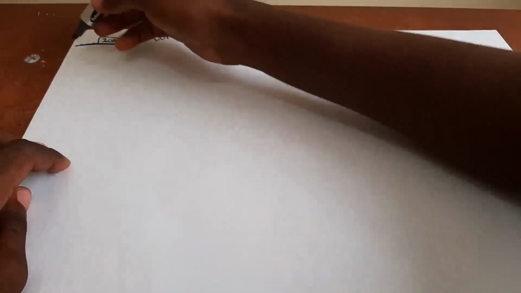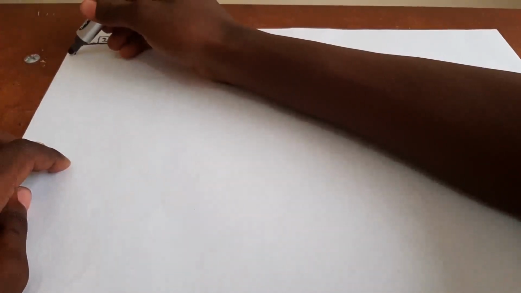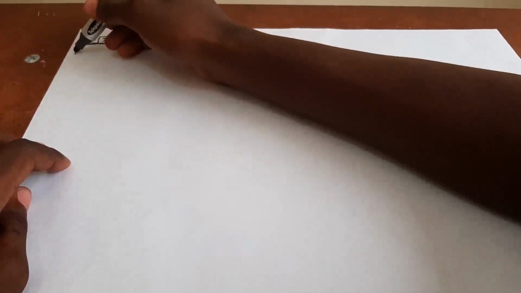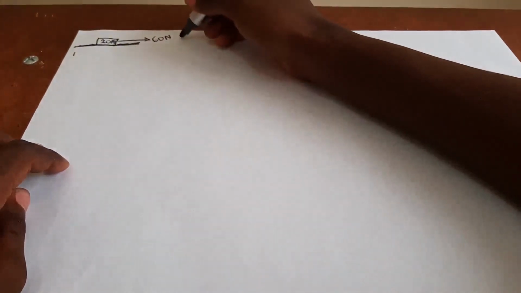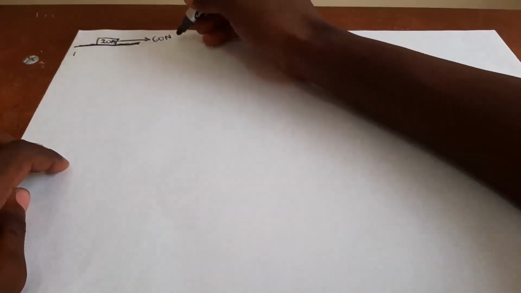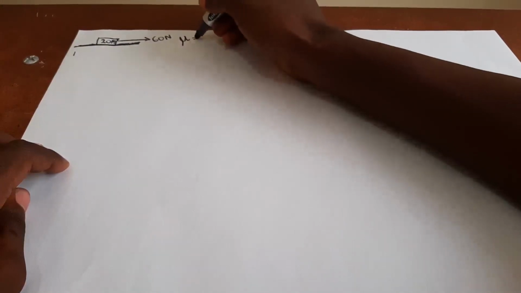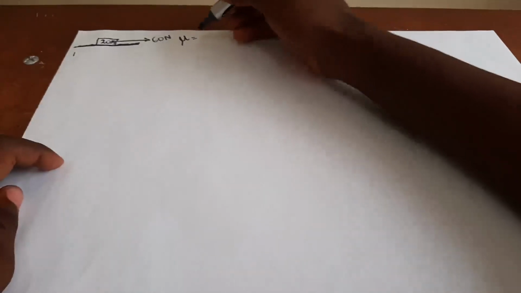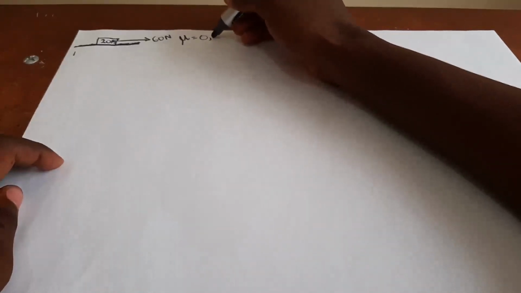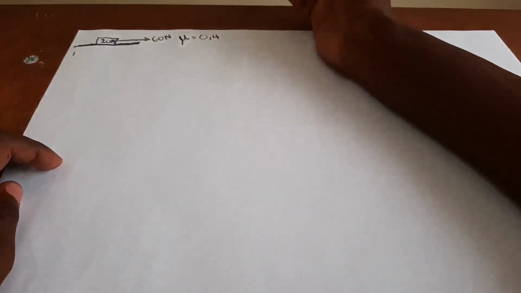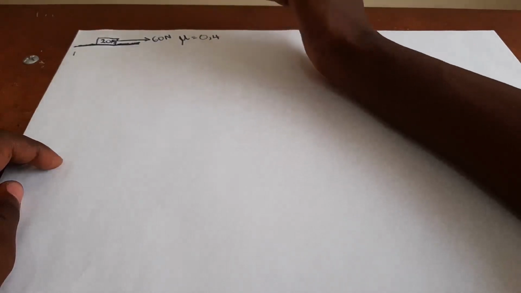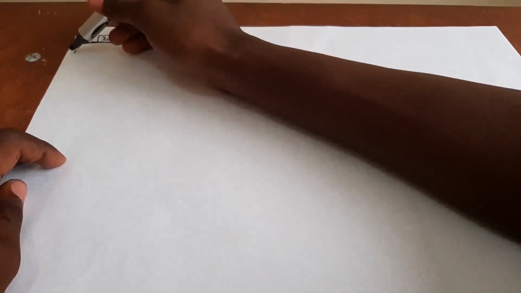The question says the friction, or the roughness of the surface, mu is equal to 0.4. So this is the roughness.